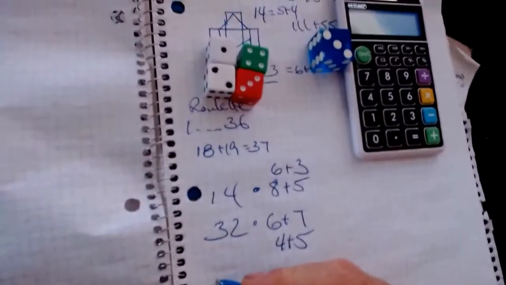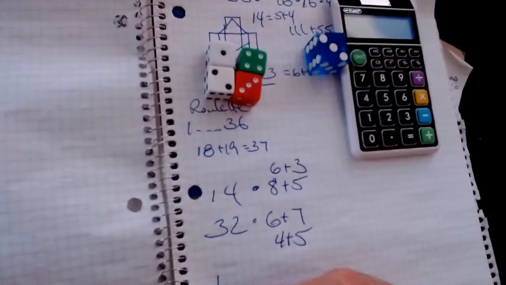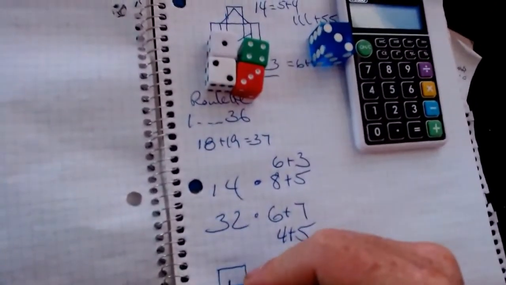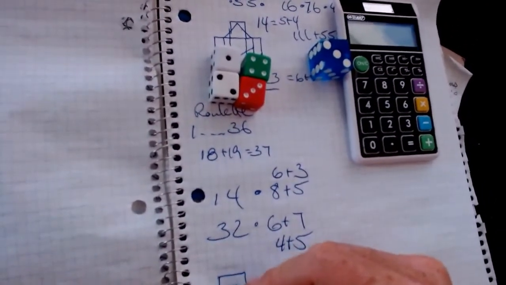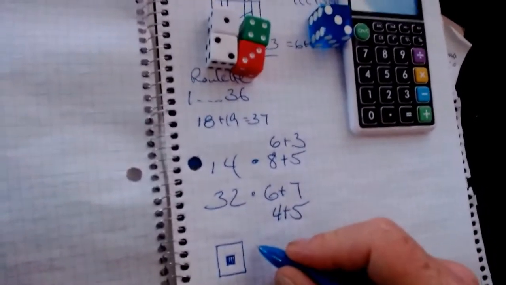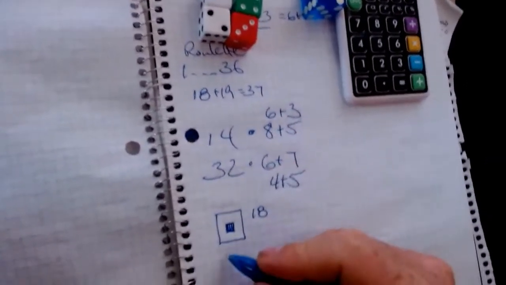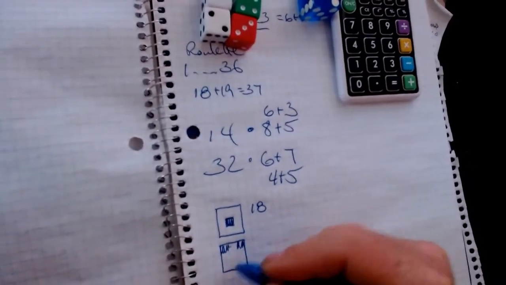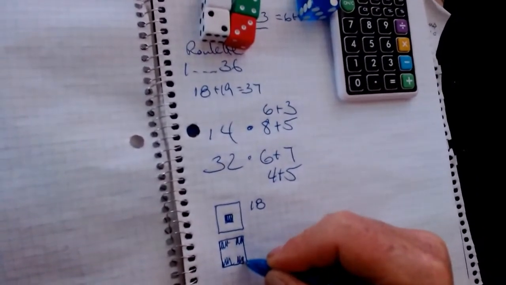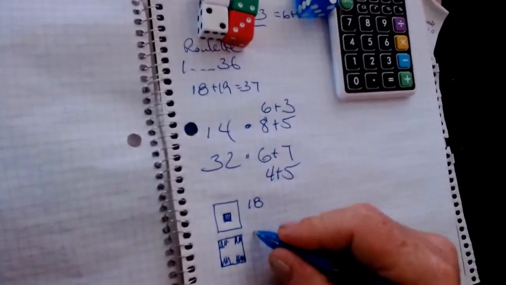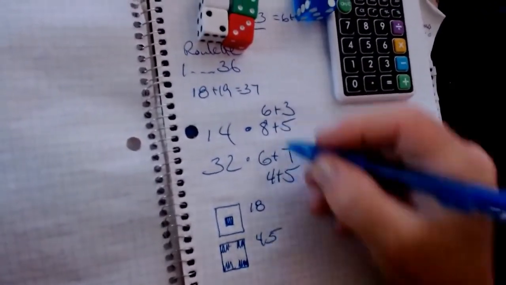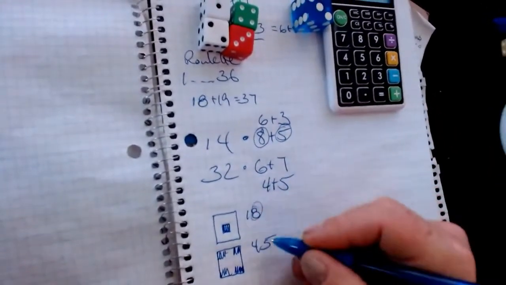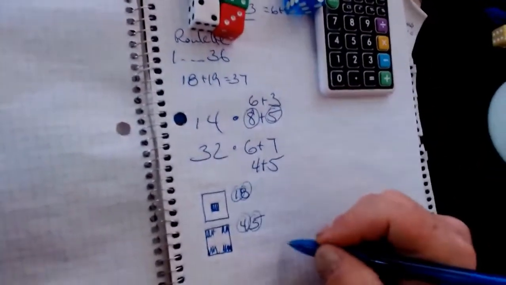So now, where does the rest come in? Well, it comes in like this. If I have a 1, I have 8 that surround. If I have a 4, I have 5 inside. Therefore, you have 8 and 5. You have 8 and 5 coming from 1 and 4.